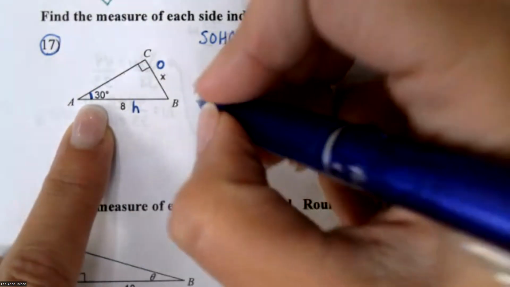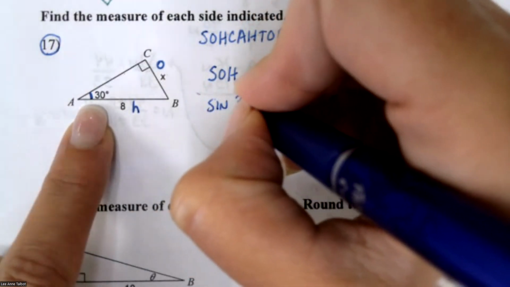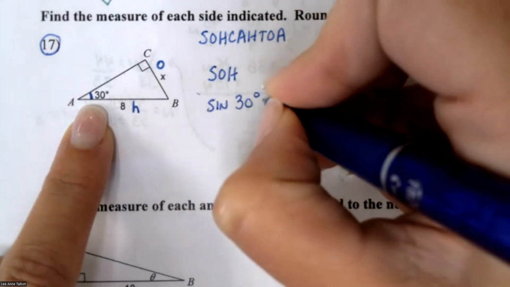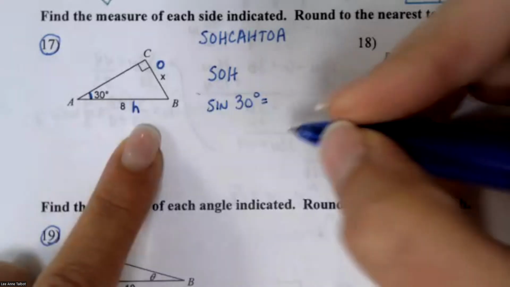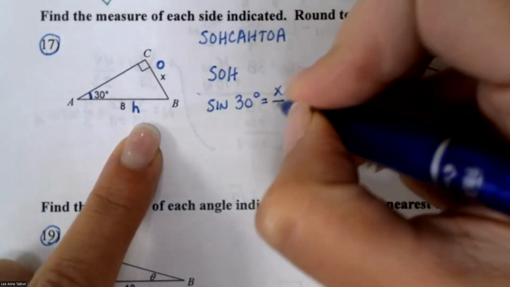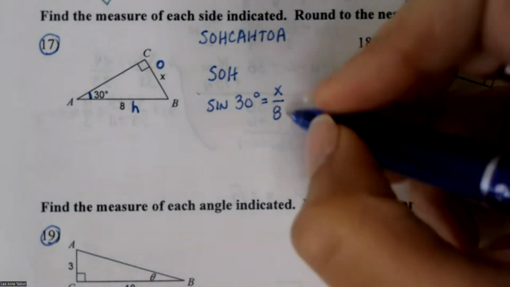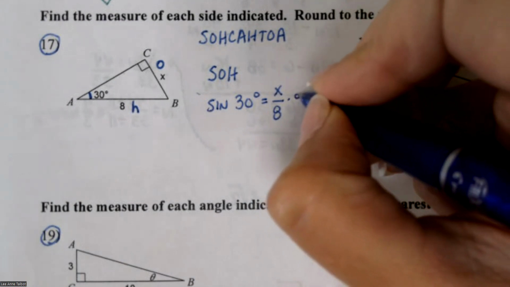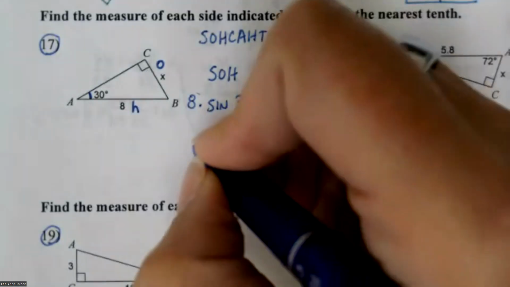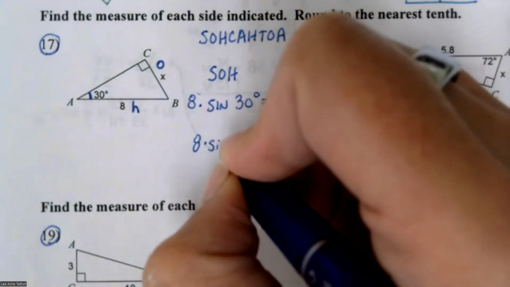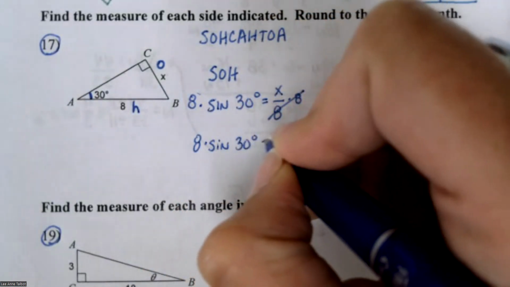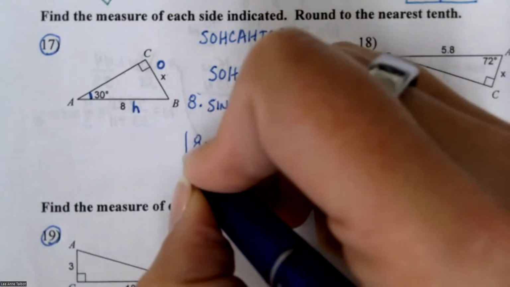S is sine, and you put sine of the angle equals, and then OH is opposite over hypotenuse. Okay, now we're going to solve for x. 8 times, 8 times, cancel. 8 times sine 30 equals x.